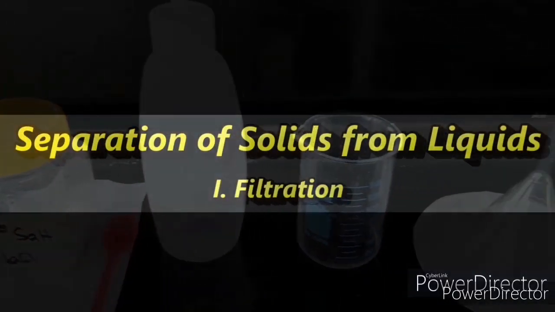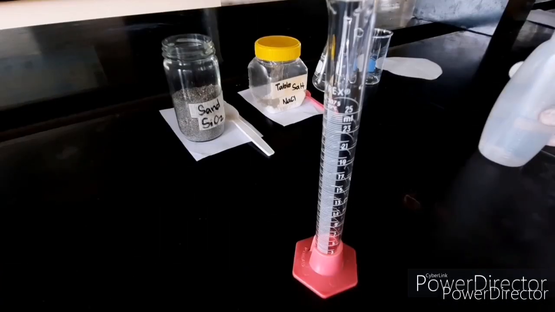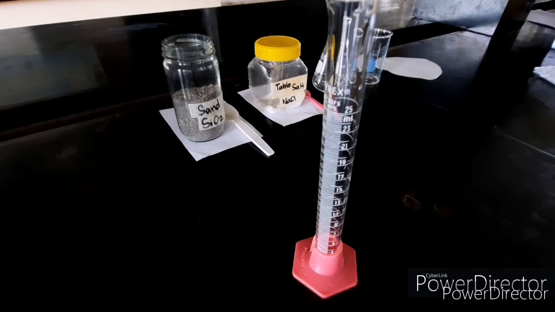Separation of solids from liquids, procedure 1, filtration. First thing, we have to measure amounts of water for our mixture.